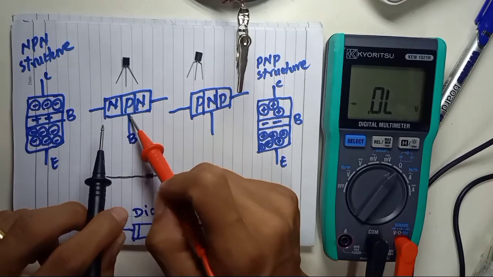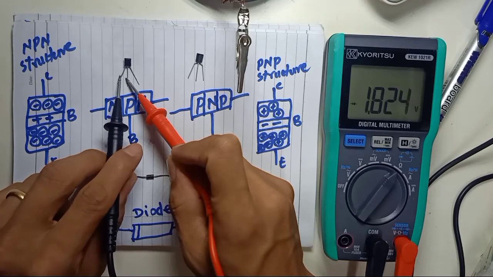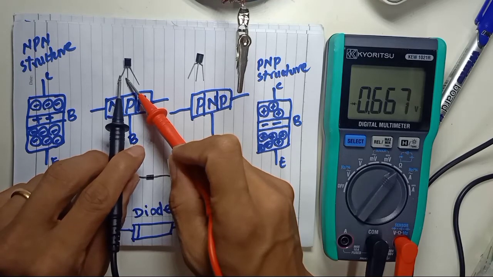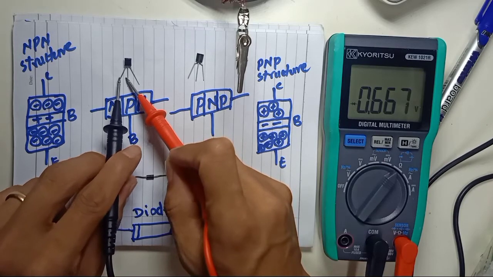Base, this is P. You take a mark: 0.667.